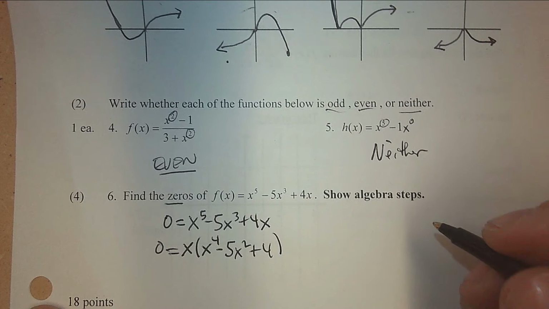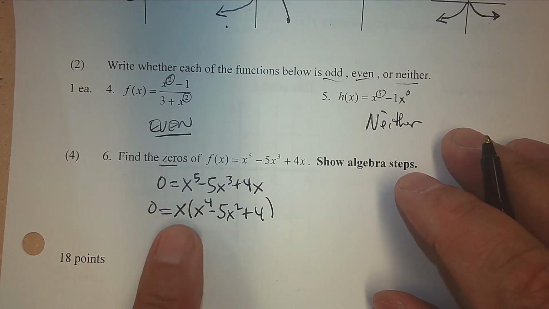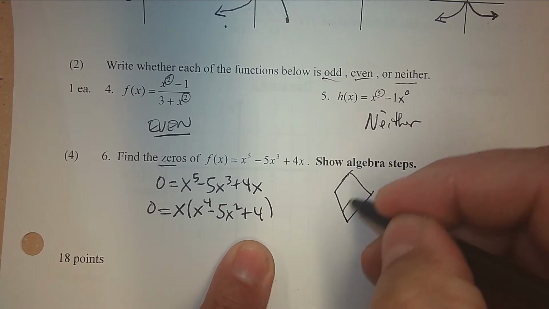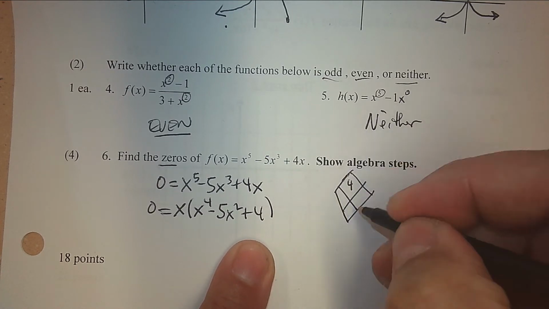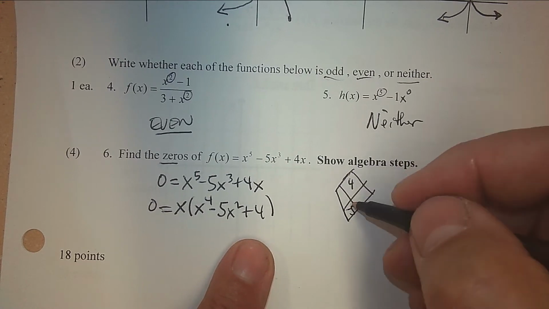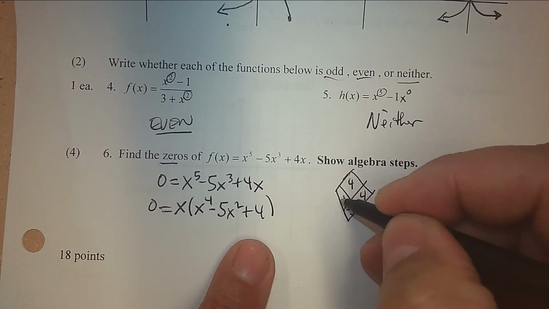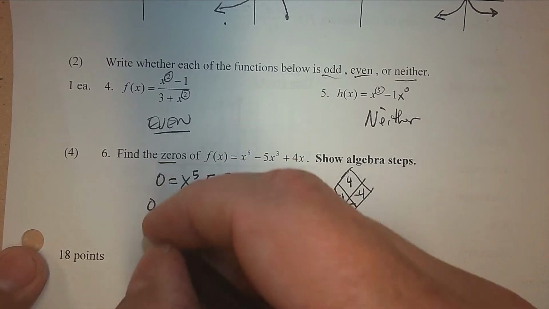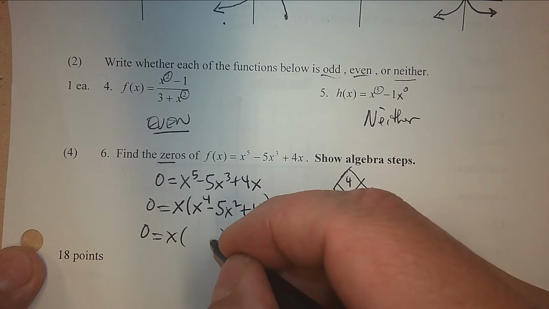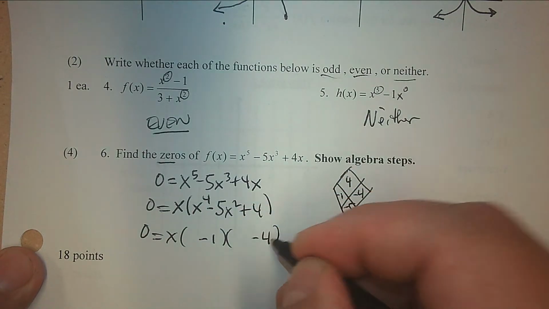Then, even though it's not a quadratic, it is a trinomial. So I have a sense that if I use the trinomial, I could find two numbers that would factor it. So 4 and negative 5. Two numbers that multiply to 4 and add to 5 are 1 and 4, and both are negative. So when I use those numbers, negative 1 and negative 4, I need to be careful.